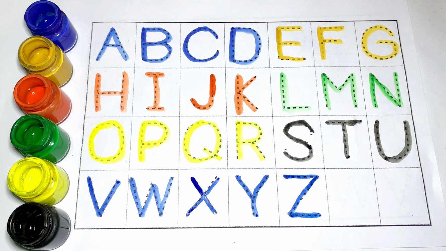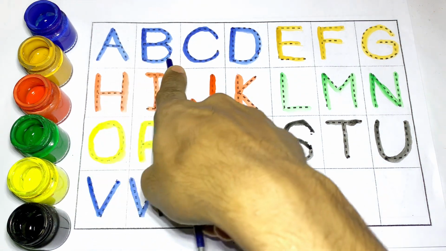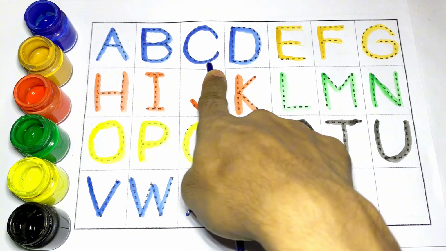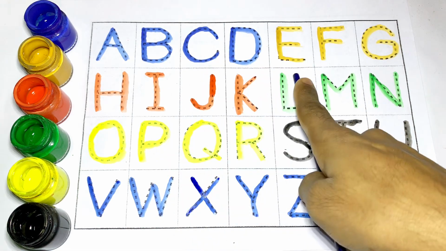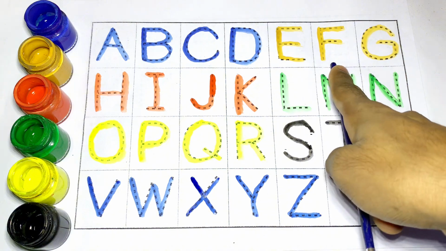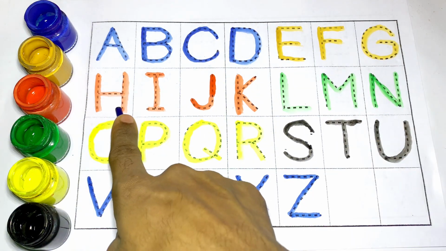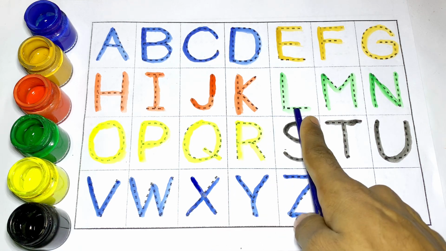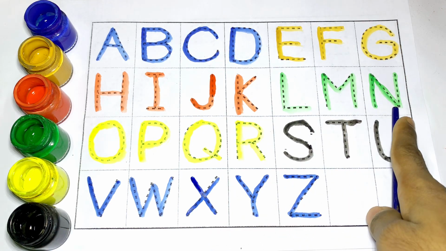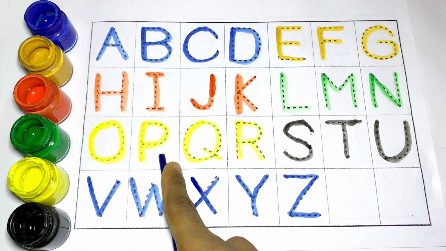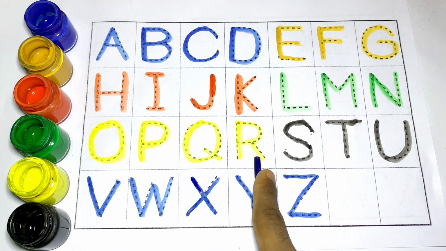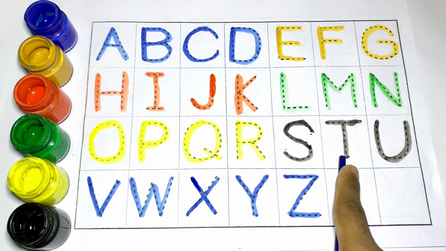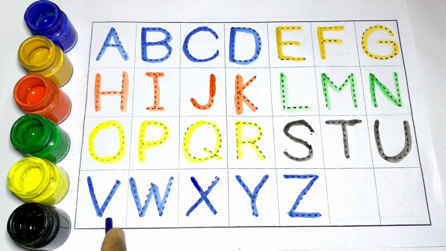Kids today draw A, B, C, D, E, F, G, H, I, J, K, L, M, N, O, P, Q, R, S, T, U, V, W, X, Y, and Z.